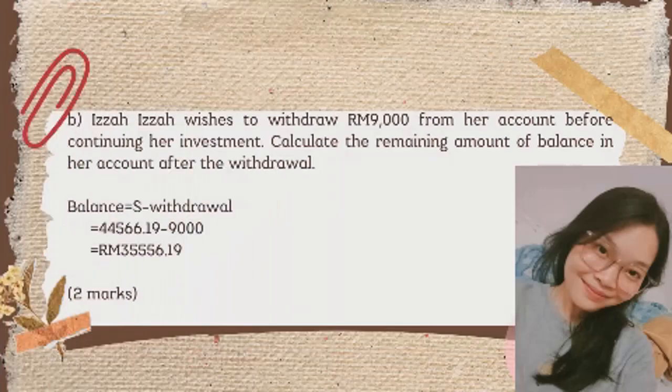1B. Izzah wished to withdraw 9,000 from her account before continuing her investment. Calculate the remaining amount of balance in her account after the withdrawal. S equal to 44,566.19, and the withdrawal is 9,000. Formula for balance is balance equal to S minus withdrawal. We need to find the balance. We put everything into the formula, and the balance is RM35,556.19.